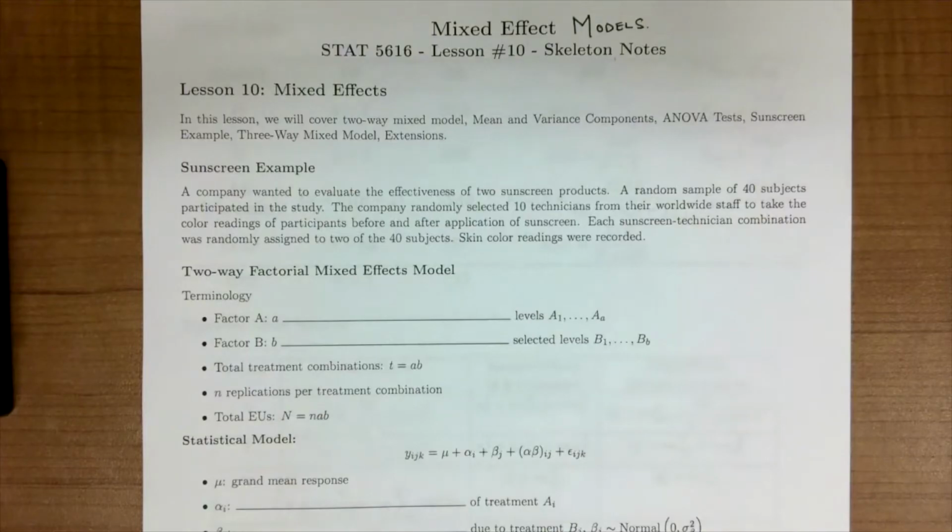In this lesson, we're going to be covering mixed effects models. As we go through this lesson, hopefully you start to notice that mixed effect models are just extensions of random effects and a little bit of fixed effects models combined together.